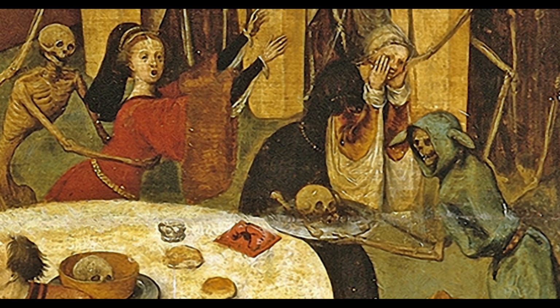The music also features these cascading melodies, descending scales, that evoke a sense of things slipping away almost like sand through your fingers. Interesting. It's a subtle but incredibly effective way of mirroring the transience of life.